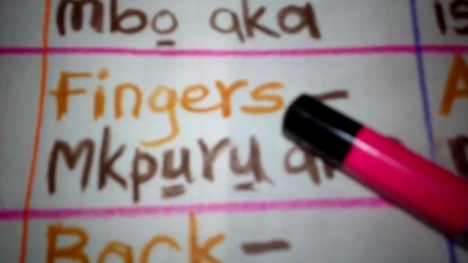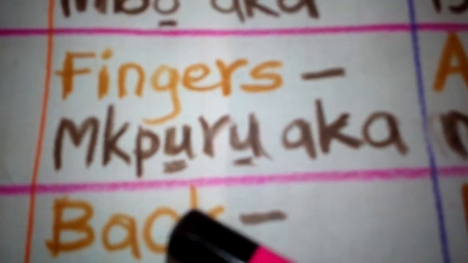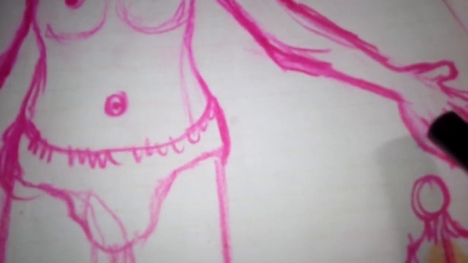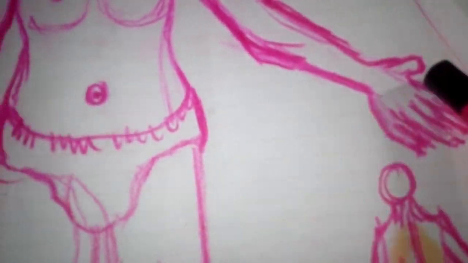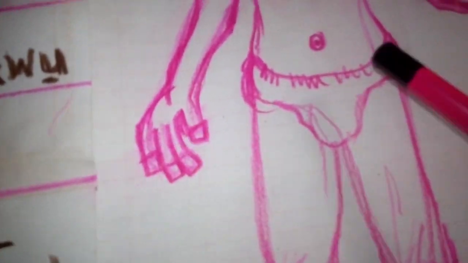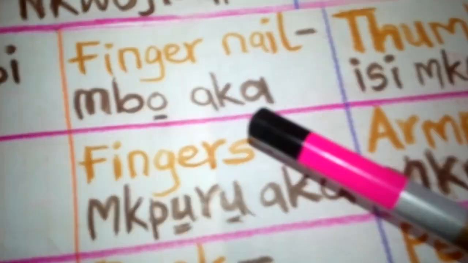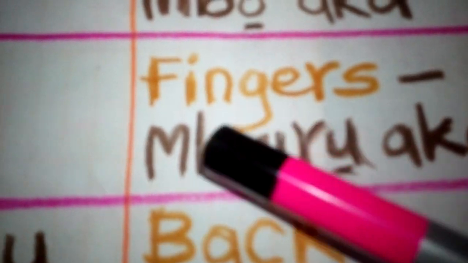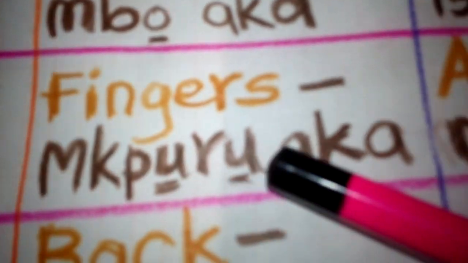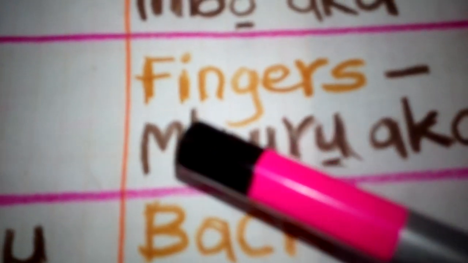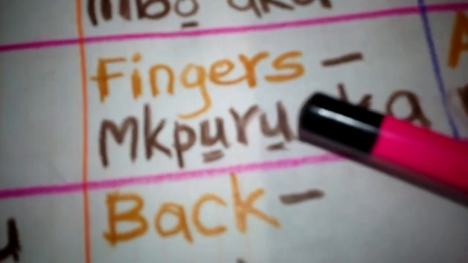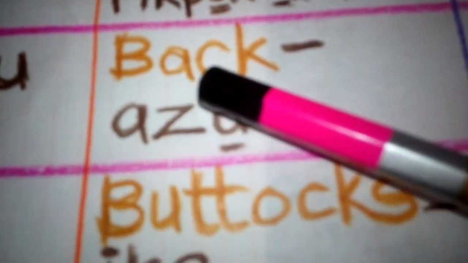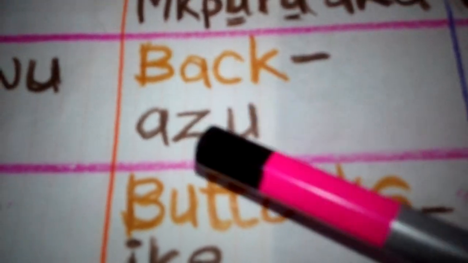Fingers, Mkpuru aka. Mkpuru aka is your 10 fingers, 5 this side, 5 this side. So they are Mkpuru aka. You have 10 fingers, that's Mkpuru aka iri.